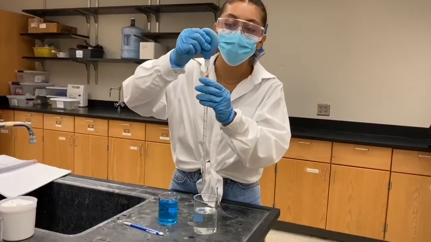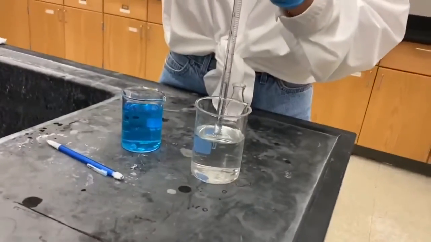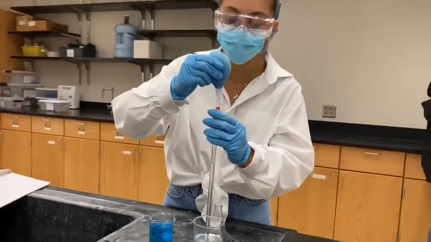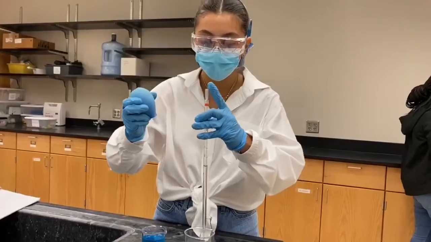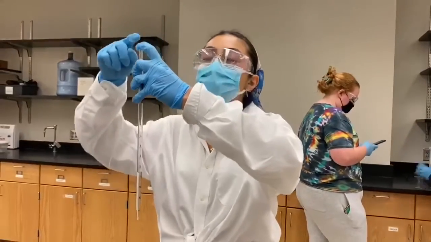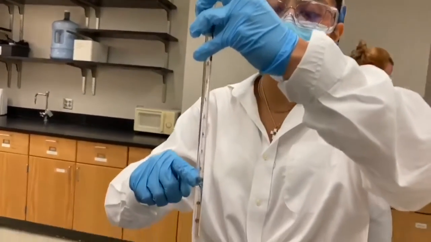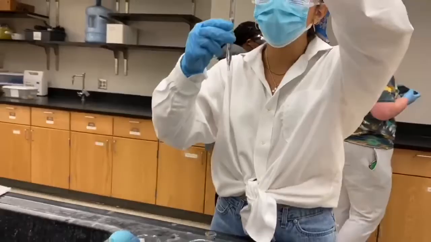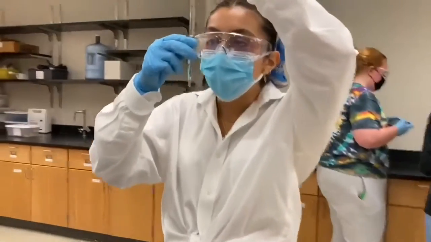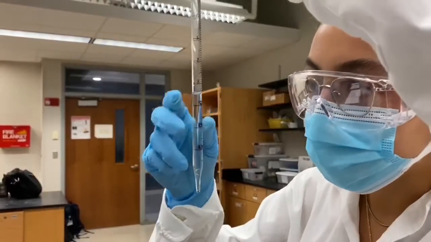Squeeze the bulb before applying it to the pipette and make sure that the solution never enters the bulb. Put your finger above the hole so that the water stops flowing out of the pipette, and then hold it at eye level and read the volume at the bottom of the meniscus.